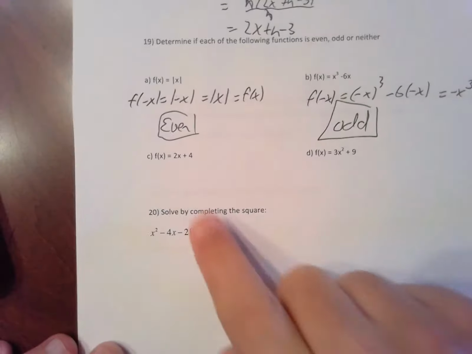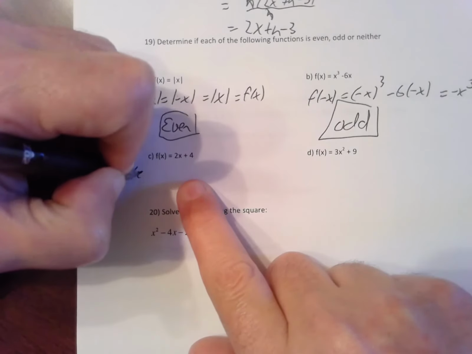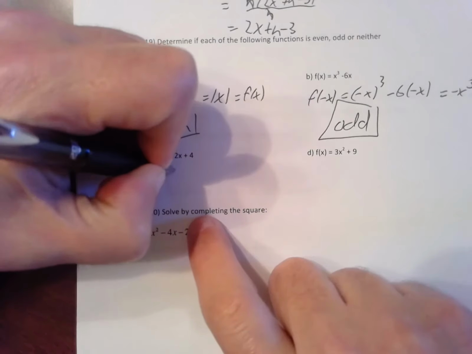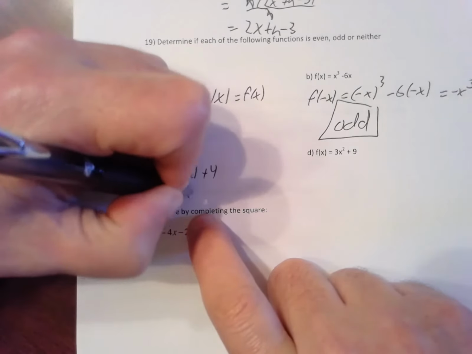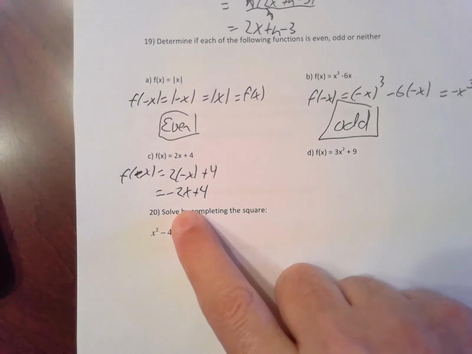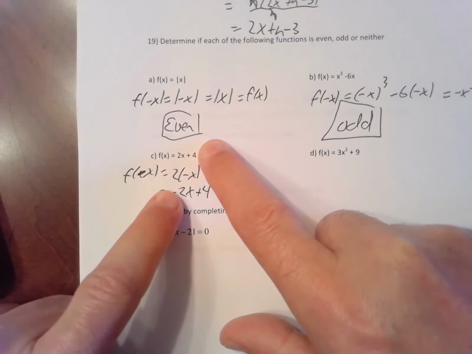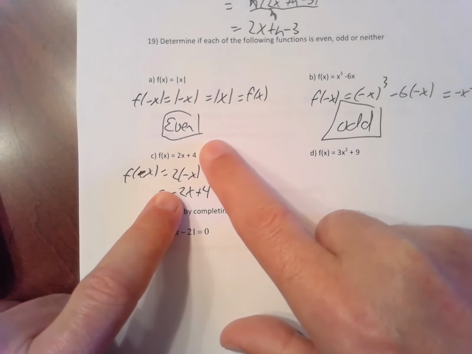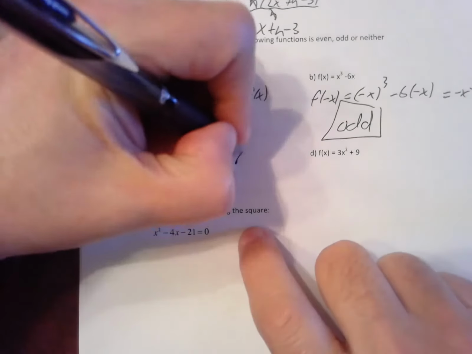Okay, here, replace x with a negative x. 2 times negative x plus 4. I get a negative 2x plus 4. That's not equal to the original, because that positive 2 is now a negative 2. It's not the opposite of the original, because the 4 didn't change, so this guy's neither.